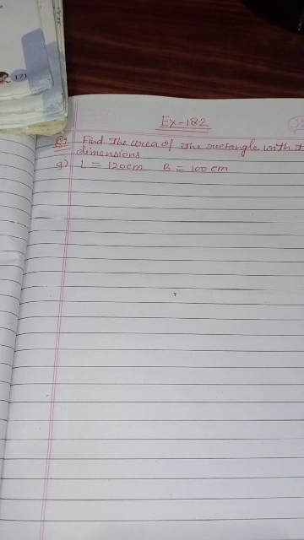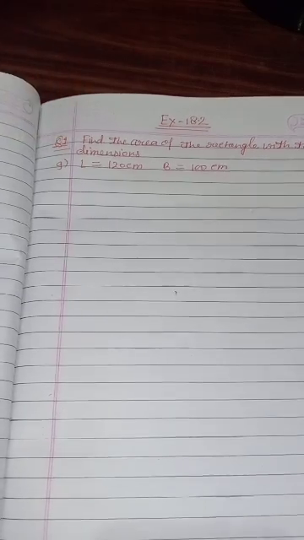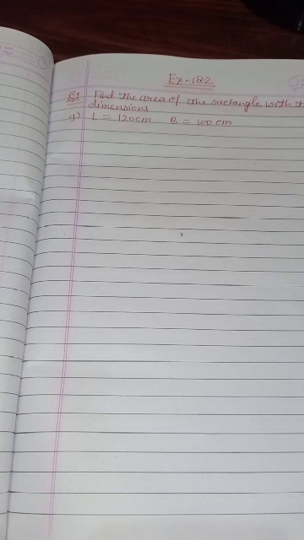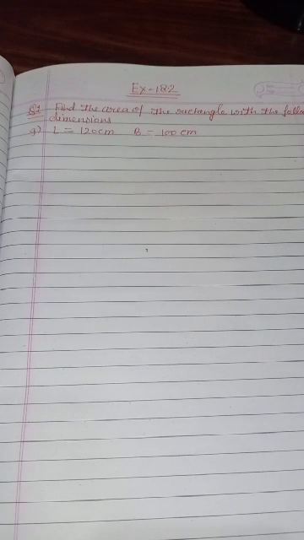In today's class, we are going to start 18.2, and that is based on the area of quadrilateral figures. Okay, area of the quadrilateral figures. You know what we mean by quadrilateral figures? The figures having four sides. So in those figures, rectangles, squares, parallelograms, or rhombus, all kinds of figures will come.